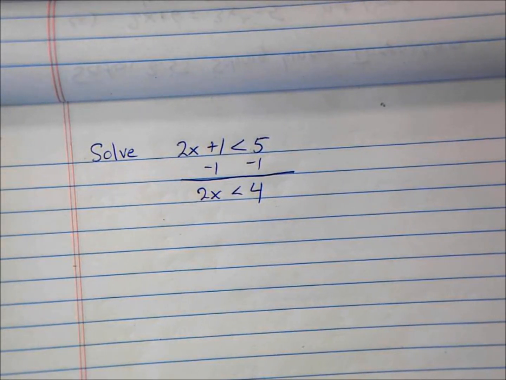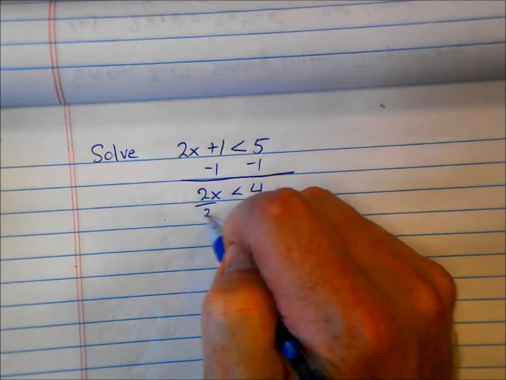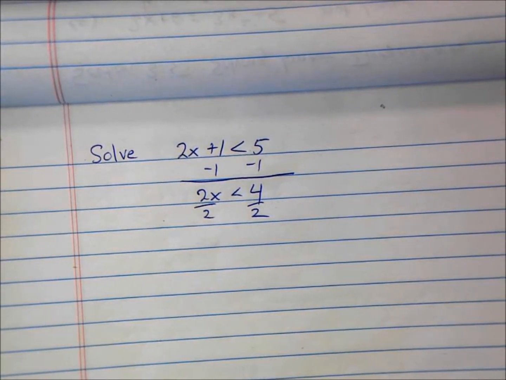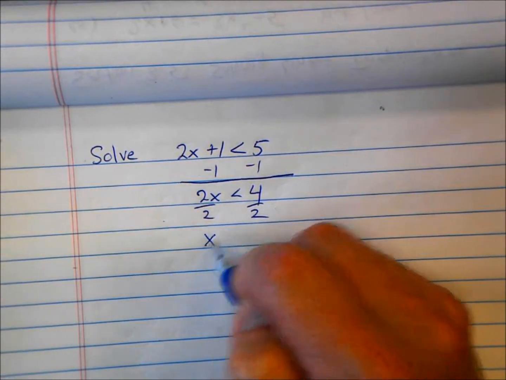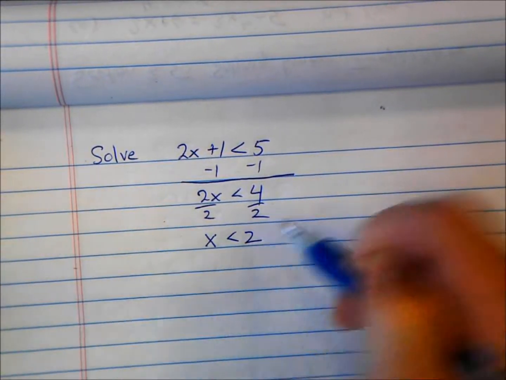And then? Divide by 2. Do I flip my sign? No, because I'm dividing by a positive number. Answer is x is less than 2.